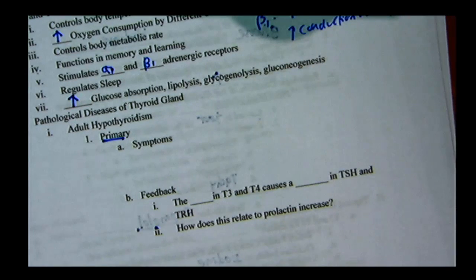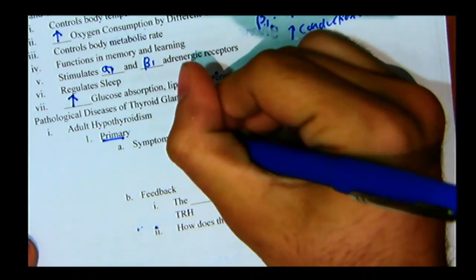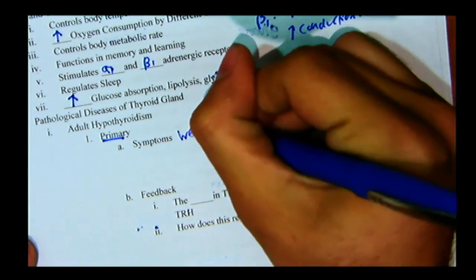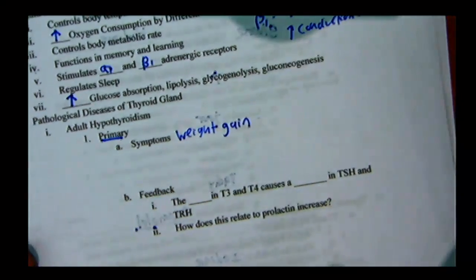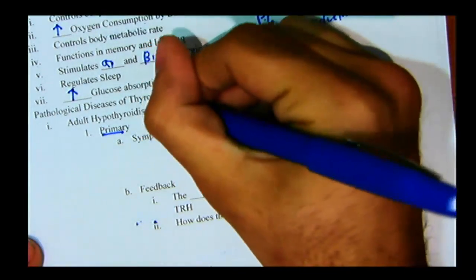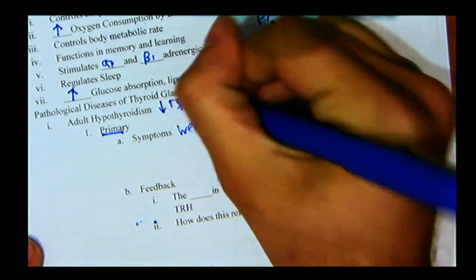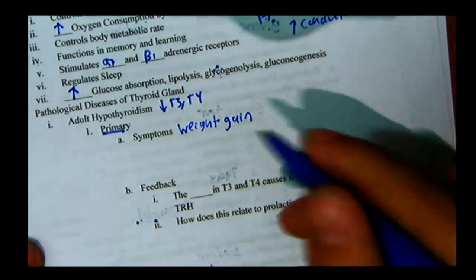If you have a low amount of thyroid, right? Low T3, T4. Always cold, awesome. That's a big one that she always has on the test. It's either always cold or always hot. That should signify right away hypothyroidism. It's always cold.